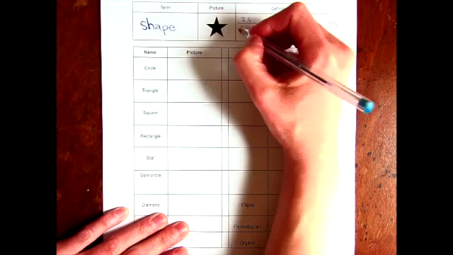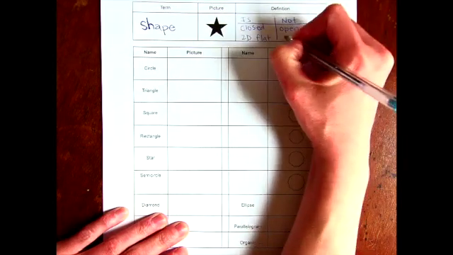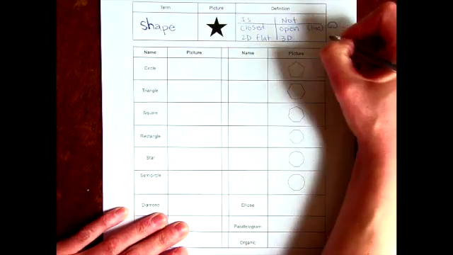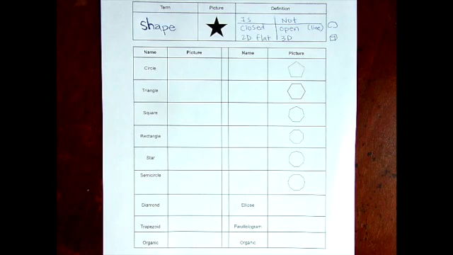Something else that it is, is that it's 2D, or we would call that flat. So it's not 3D. A shape that's 3D would be like a cube. That would not be flat. So that is not a shape. Those are called forms in art class.